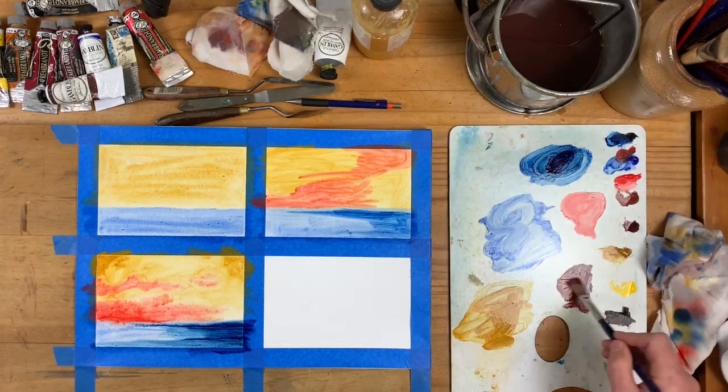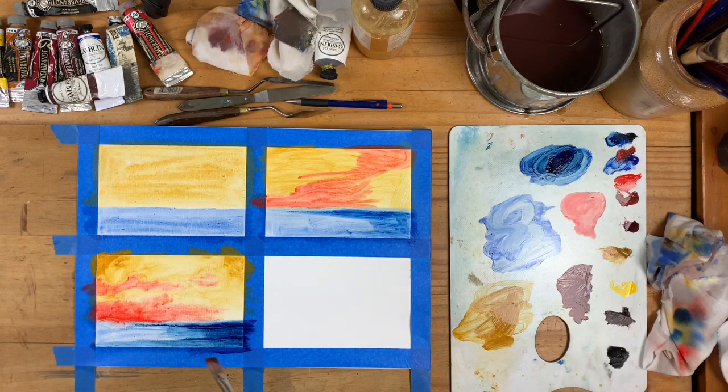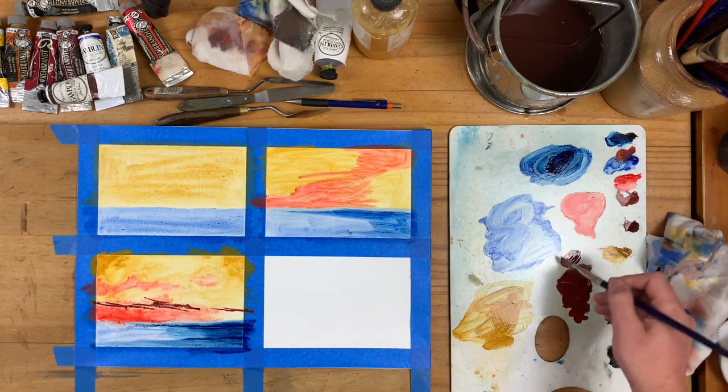And we can add another strata of darker clouds into this.